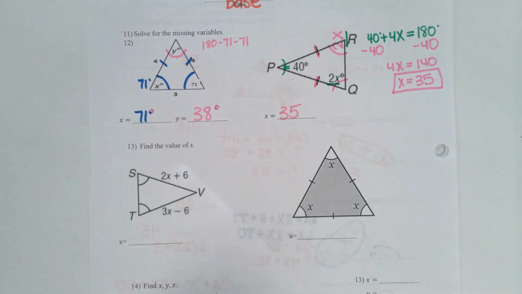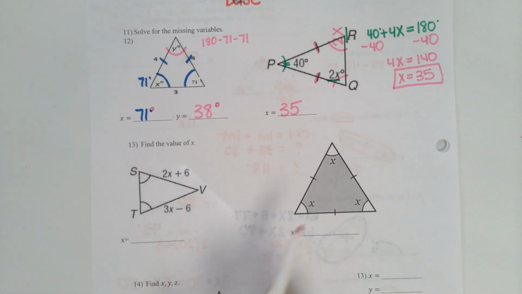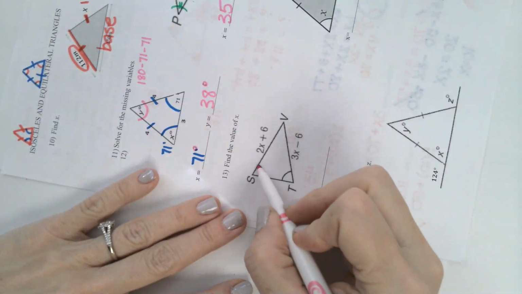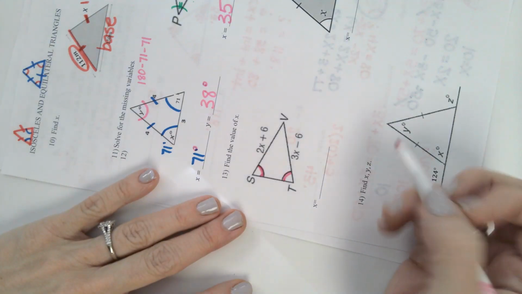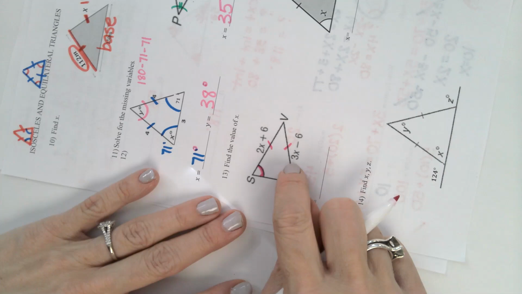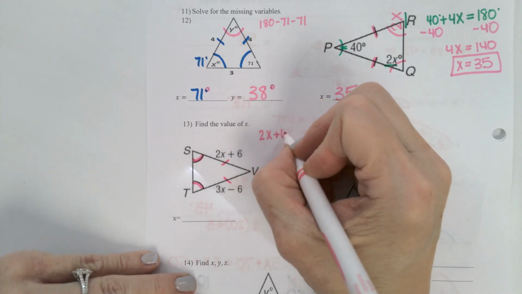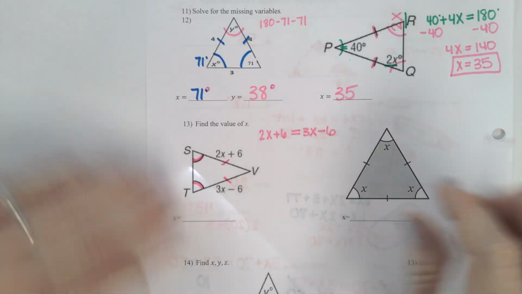Okay, next we have find the value of x. And we have two diagrams. Okay, in this picture here, I see two base angles that are the same measure. That means that it is isosceles and my two sides are equal. So I'm going to make an equation. 2x plus 6 equals 3x minus 6.